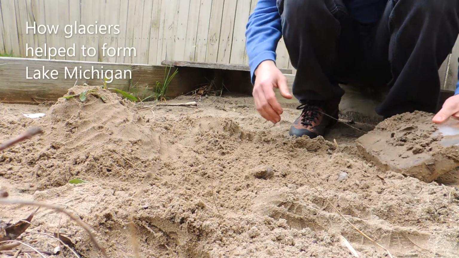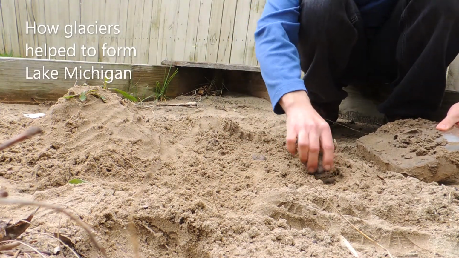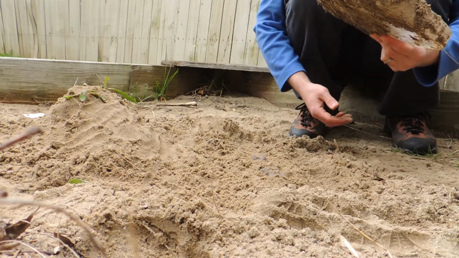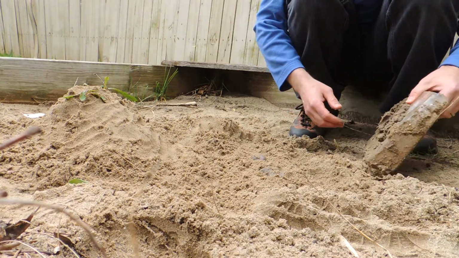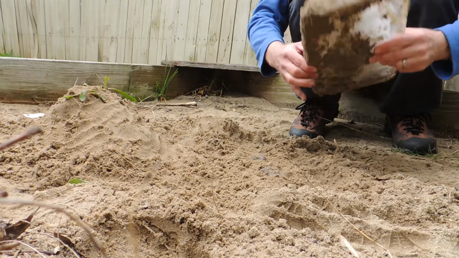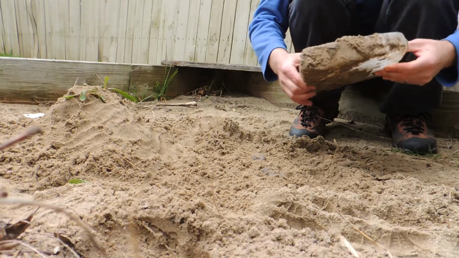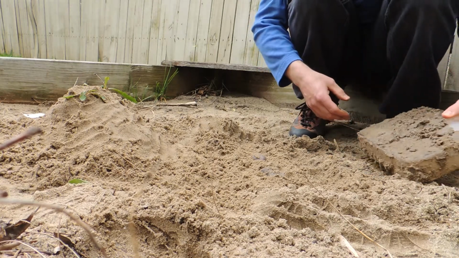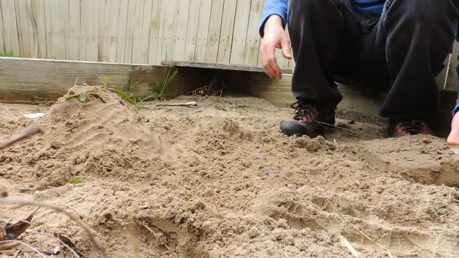Friends, here we go. Now we're going to think a little bit about glaciers and how they've formed Lake Michigan. So here's my glacier. I took this, froze some water in a container overnight, and you can do the same. Mine's a little dirty, but guess what? That's what glaciers look like anyways. They had a lot of rocks and sediments in them.